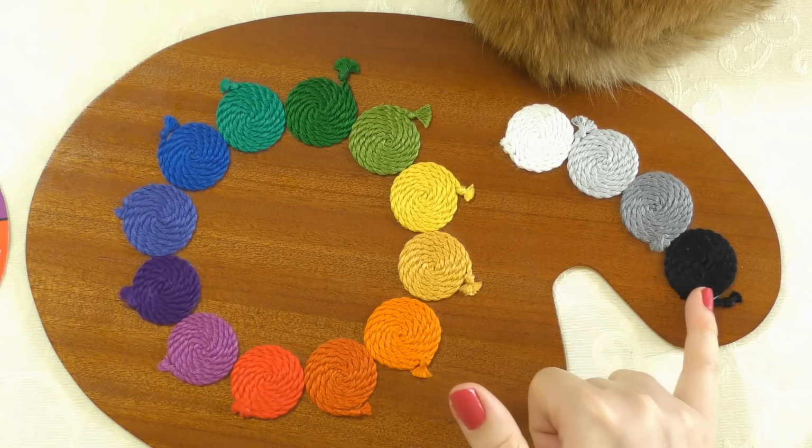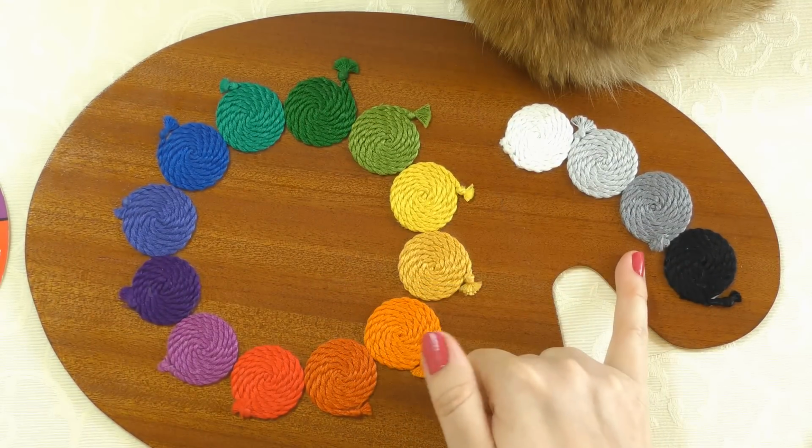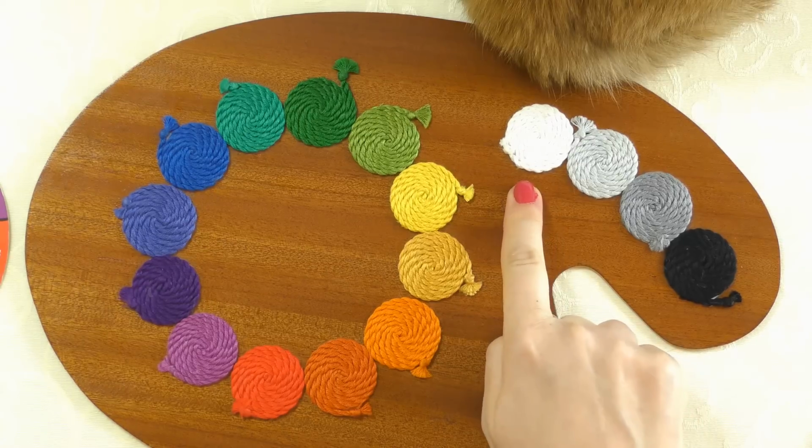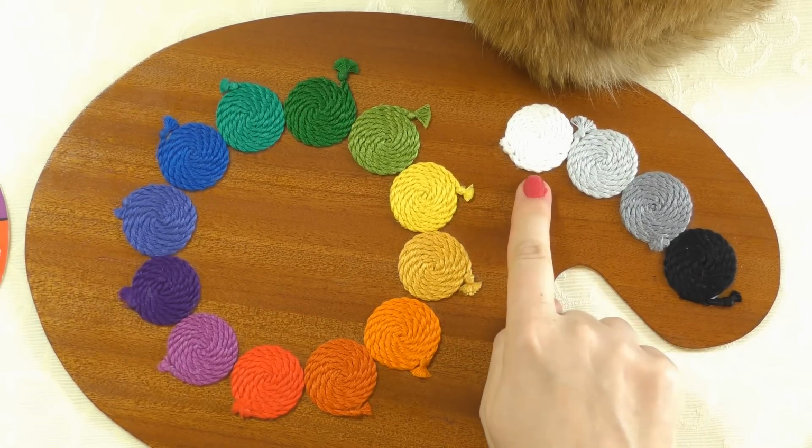Now, a tone is technically how much grey a colour has got in it, so sort of how dark and light it is. And if you have a look here, you can see a little tonal scale. So we've got black down to white and two greys in between. This is as light as you can get, and this is as dark as you can get. So those are worth knowing.